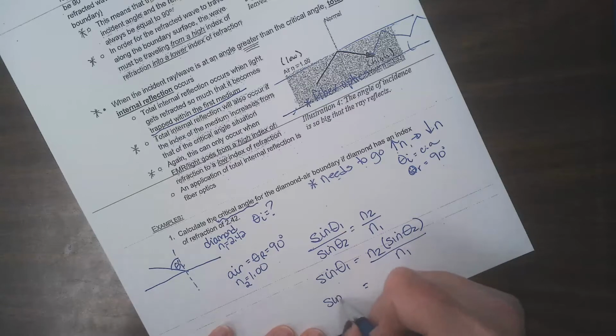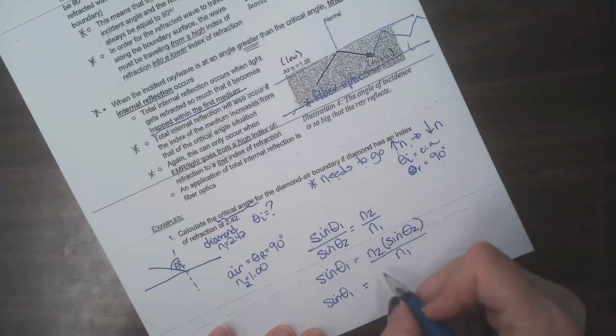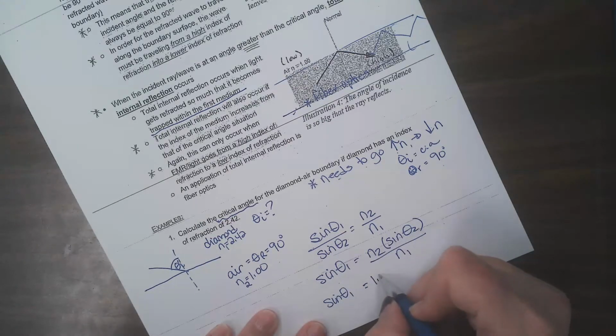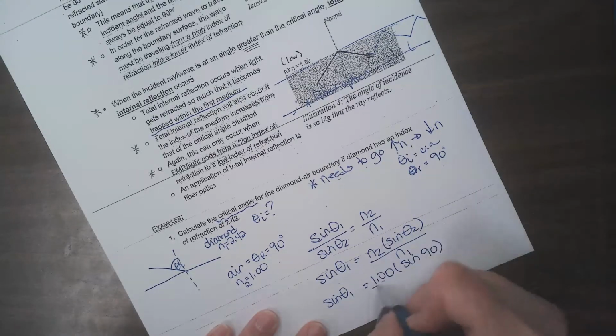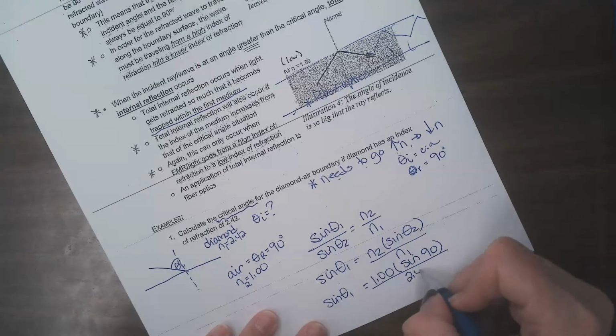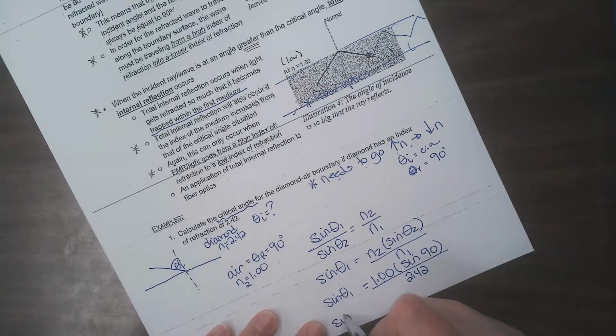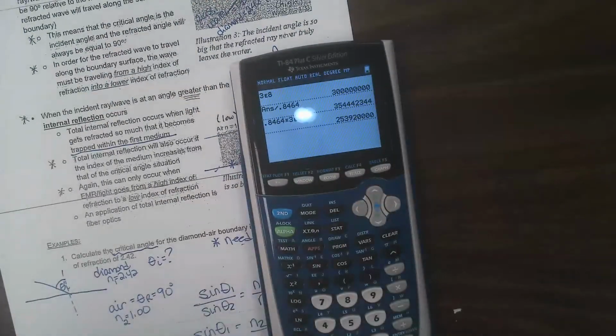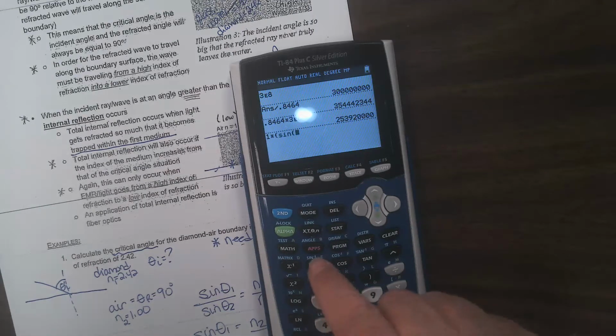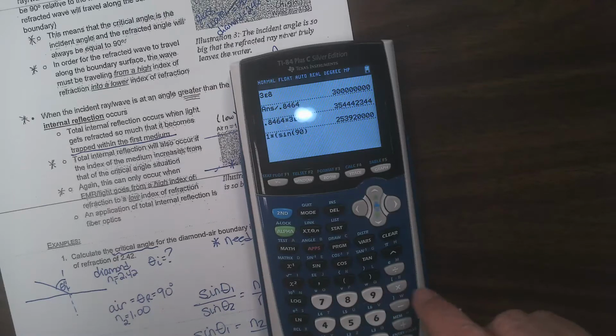So sine of theta 1 is going to be equal to N2, which is 1.00, times the sine of 90, divided by 2.42. So the sine of the incident angle is going to be equal to 1 times the sine of 90 in the brackets divided by 2.42.